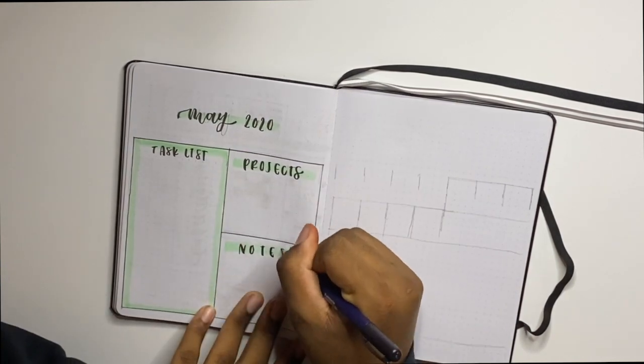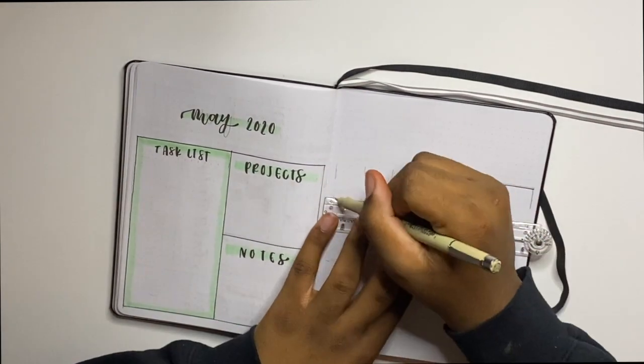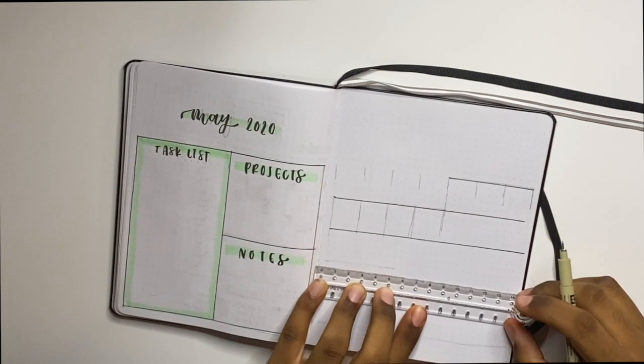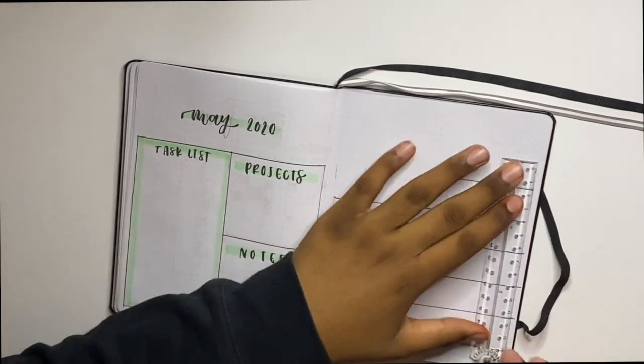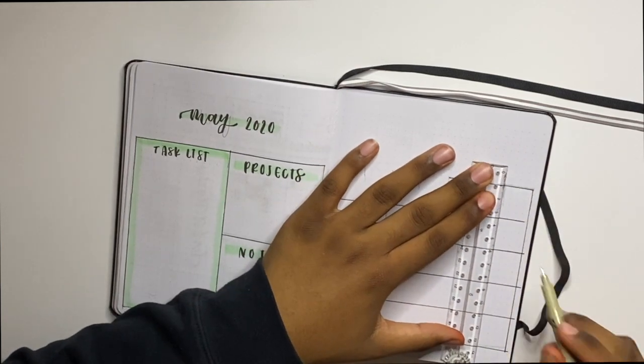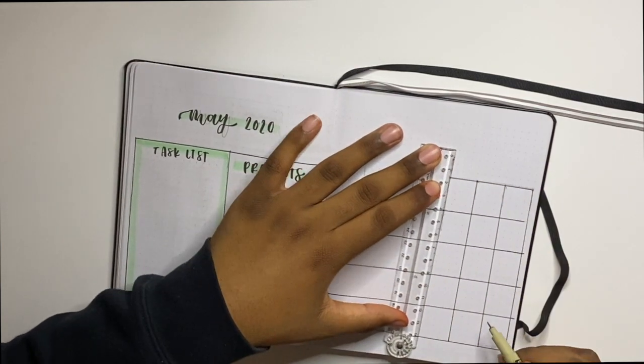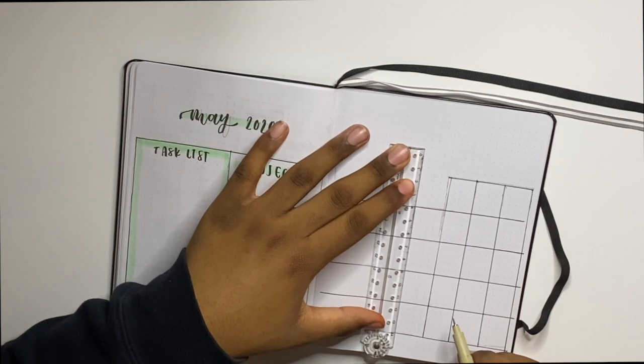And I did cater these a lot to students, as I know I have a lot of students as my audience viewers. So this next calendar is 4 spaces tall and 3 spaces wide, I think.